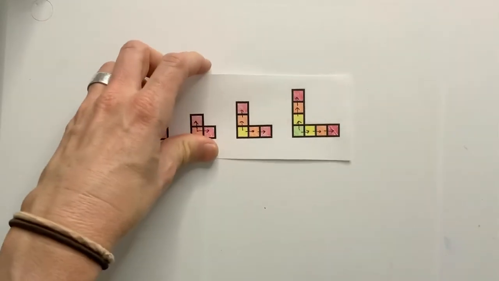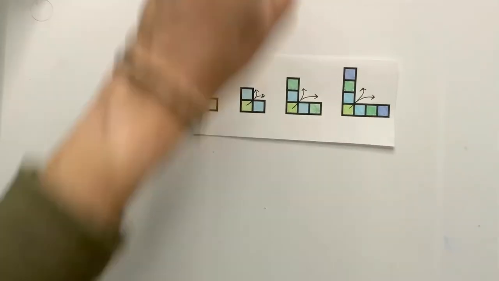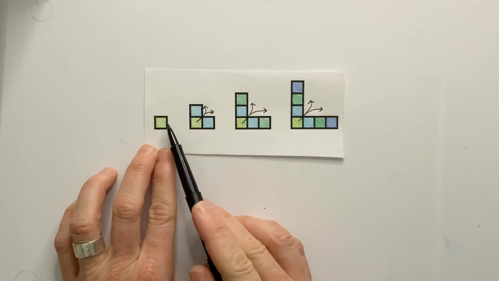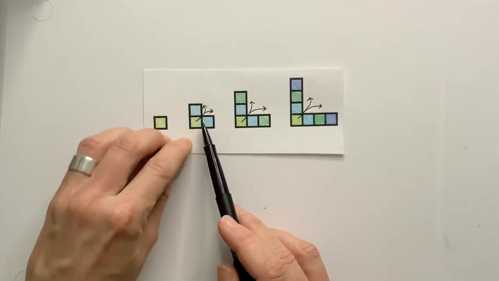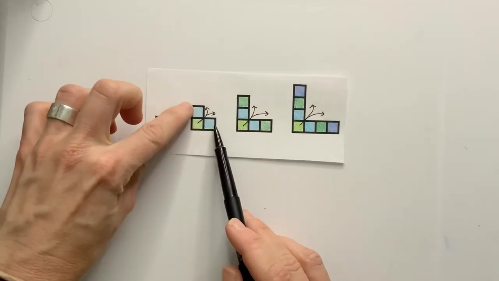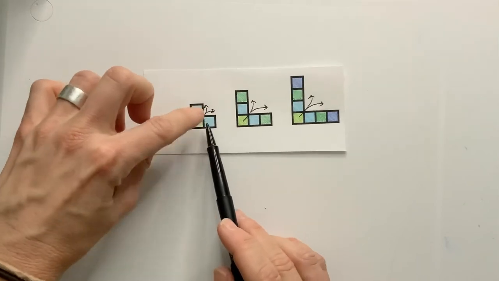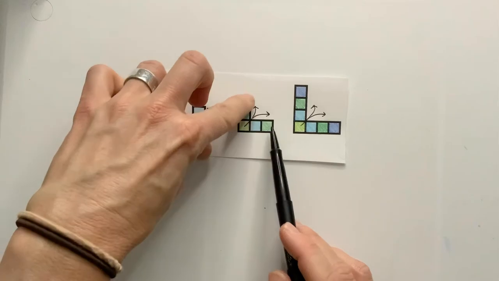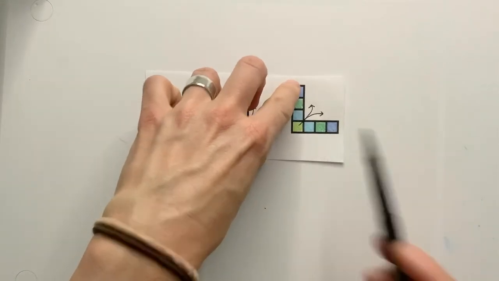Another way that students saw the growth of this pattern was they saw it as, again, almost like a parent square, and that they were coming out this way from that parent square and growing at the top and to the side each time. So then they were going here and then growing here.